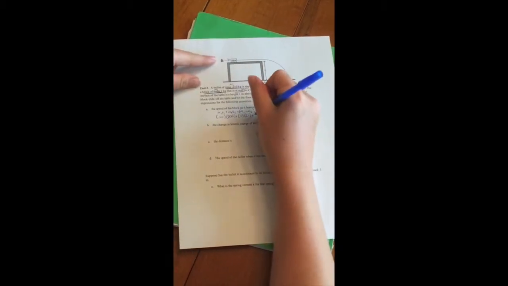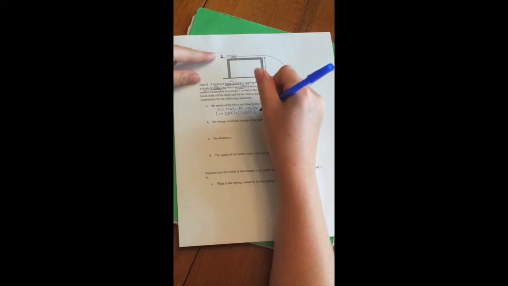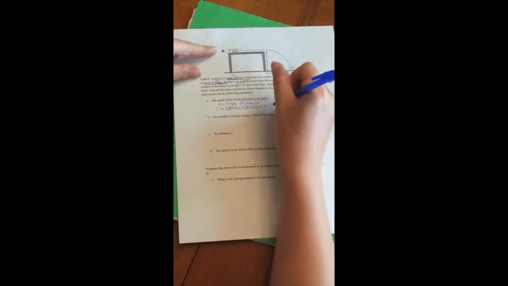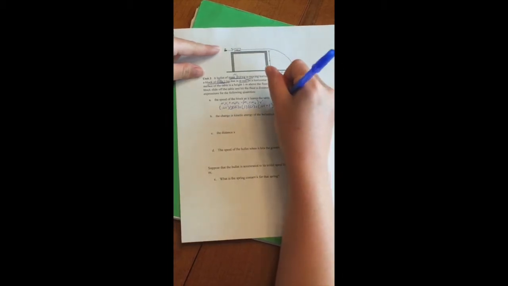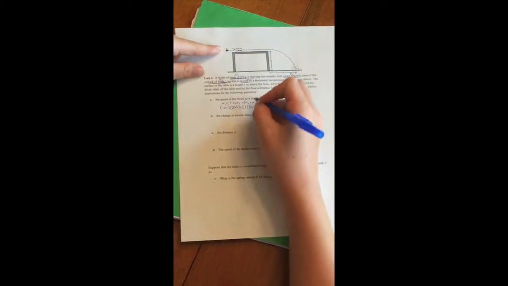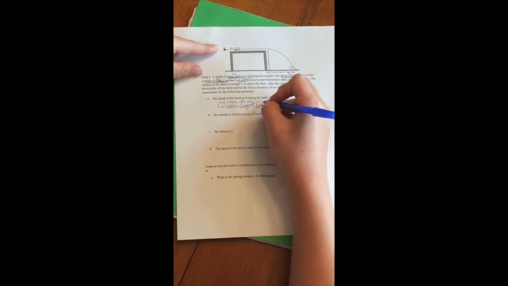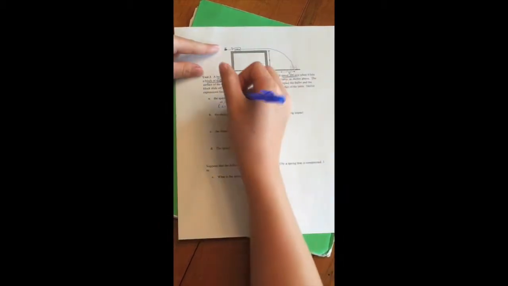Equals m1 again, 0.01, plus 1, v. So this term becomes 0, and this we can simplify to 1.01.